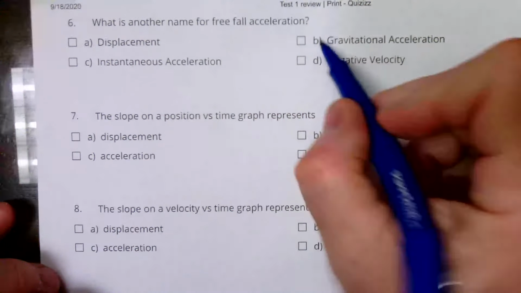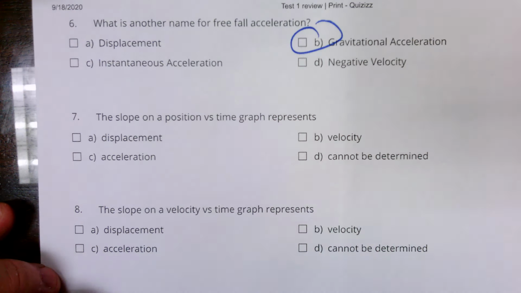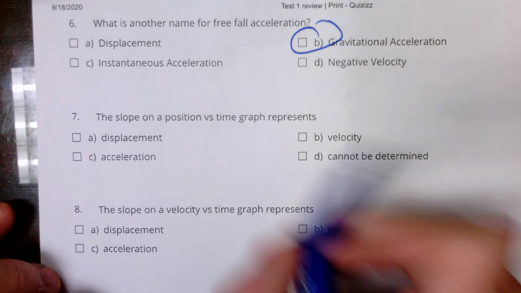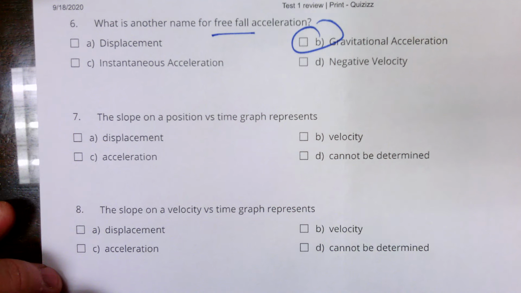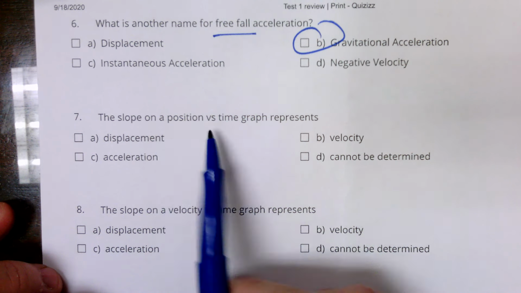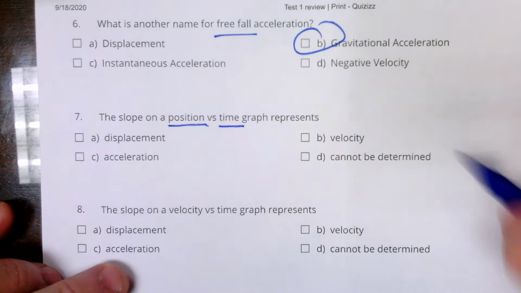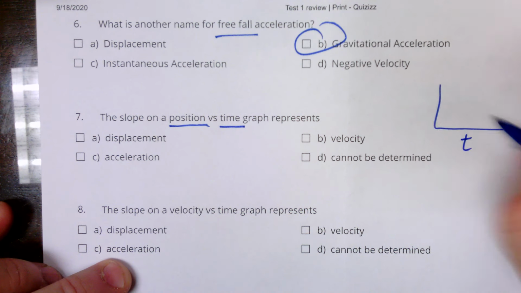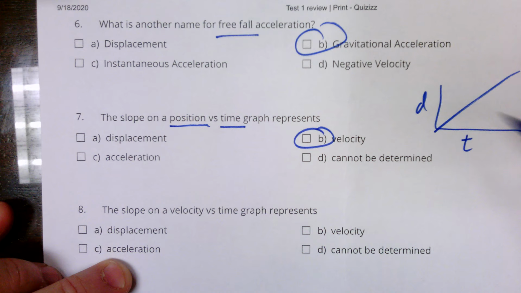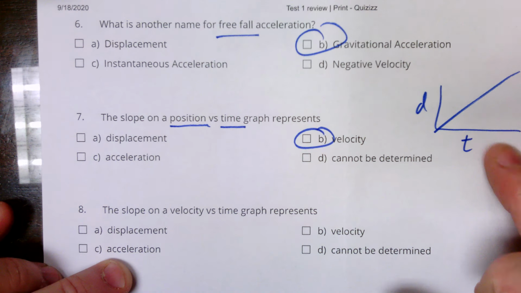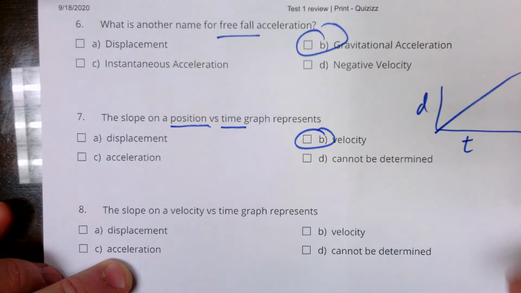Another name for the free fall acceleration is the gravitational acceleration, because it's caused by gravity. That's what free fall means: the motion is being changed by gravity. The slope on position versus time, or displacement versus time, is velocity. It's how much your distance is changing over a certain amount of time. Well, that is your speed or velocity. How far are you going in a certain amount of time?